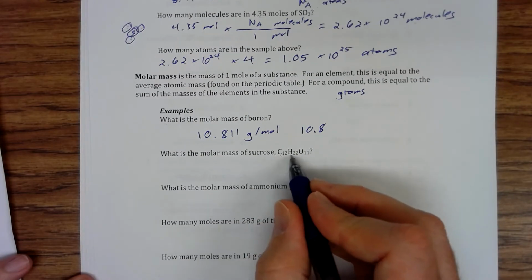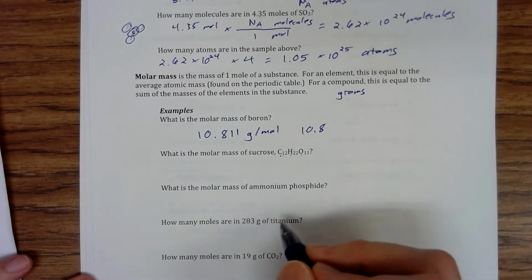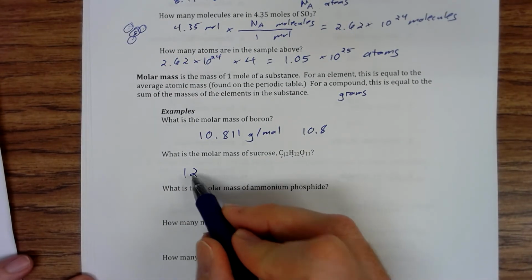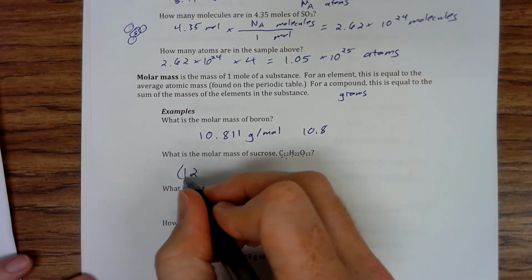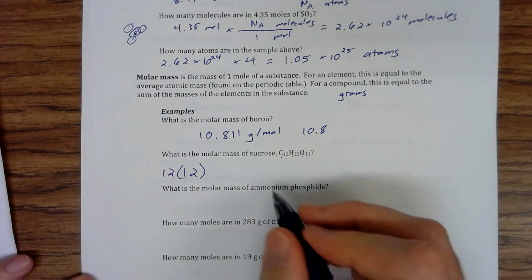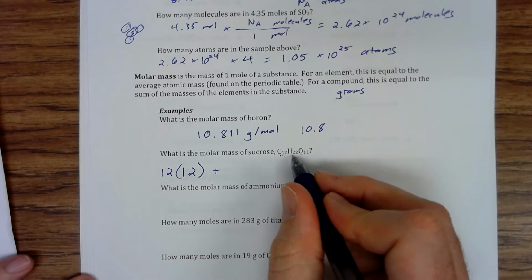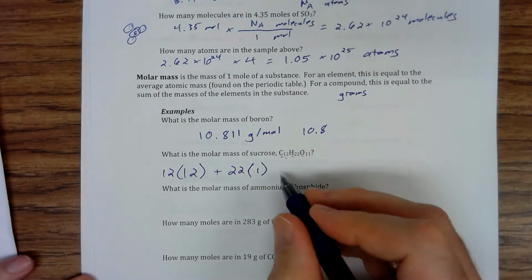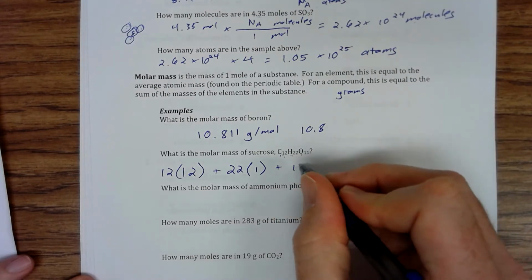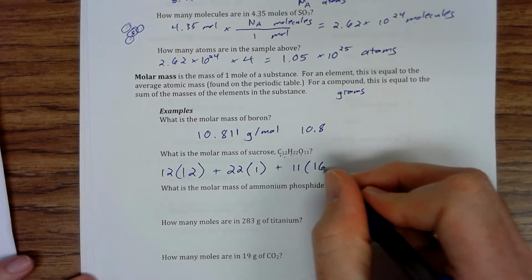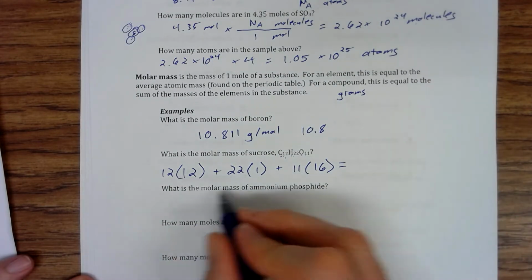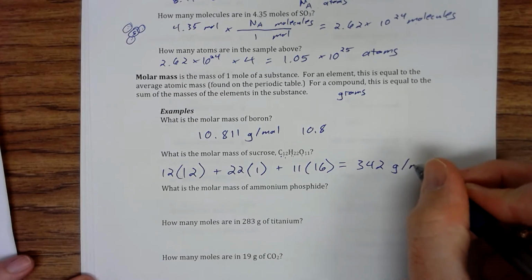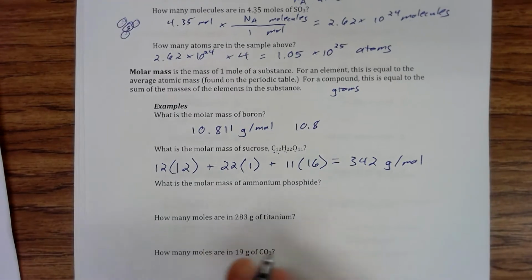The molar mass of sucrose. See, now we have carbon. This is an organic compound, carbon, hydrogen, and oxygen. Those numbers round out very easily. So carbon's molar mass is 12, but there are 12 of them. So I'll multiply that number by 12. Hydrogen is 1, but there are 22 of them, so 22 times 1. And then there are 11 oxygen atoms, and oxygen is 16. You can go look those up on the periodic table if you want. But that is necessary for you. You'll get those on all your tests.